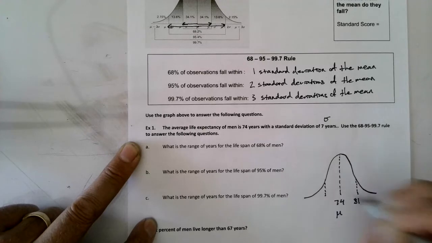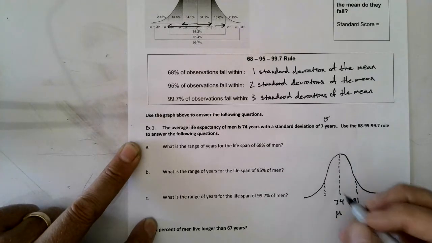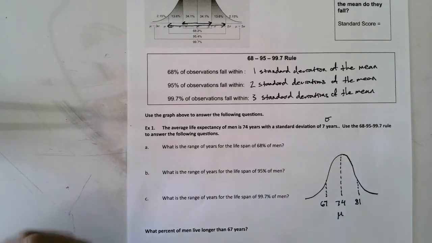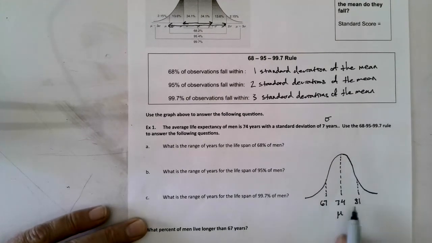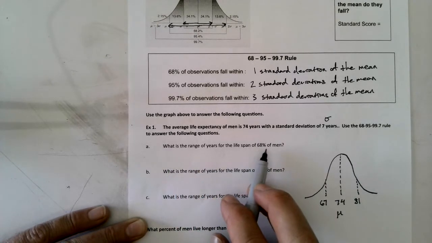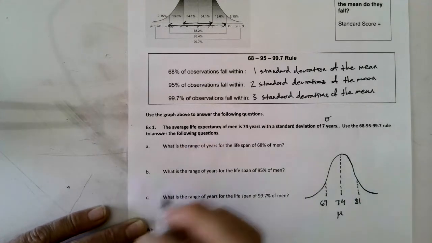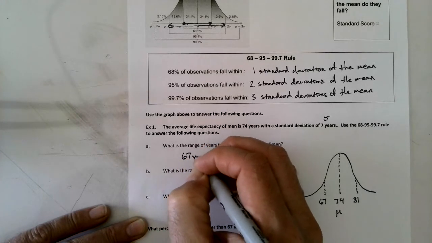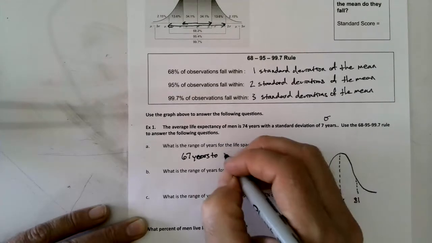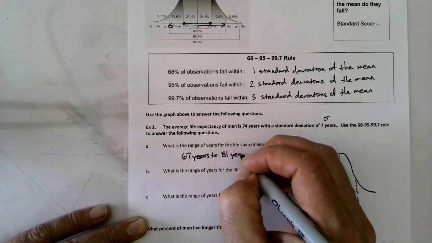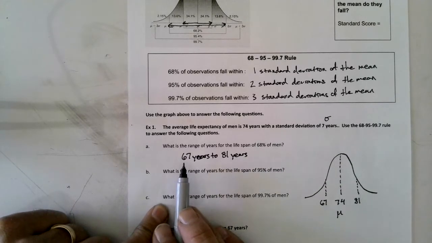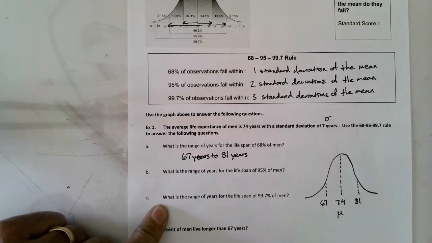And if I move 7 this way, I get to 67. So that's one standard deviation away from the mean. So what is the range of years of lifespan for 68% of men? It would be 67 years to 81 years. That means that 68% of men live to be between 67 and 81 years of age.